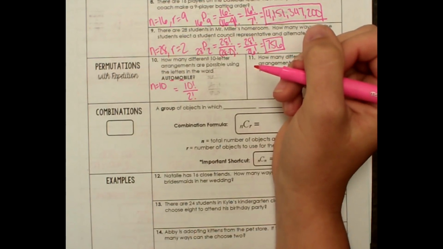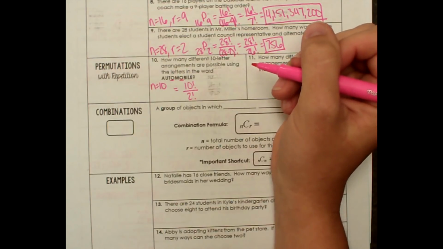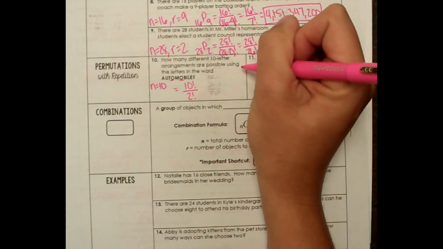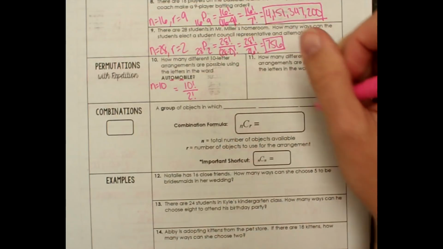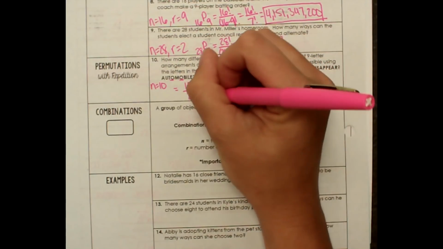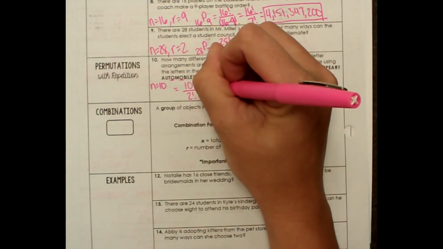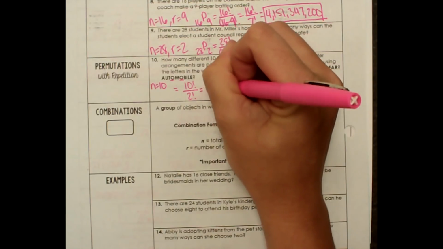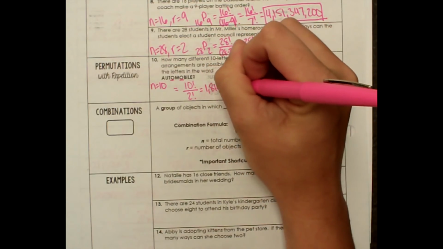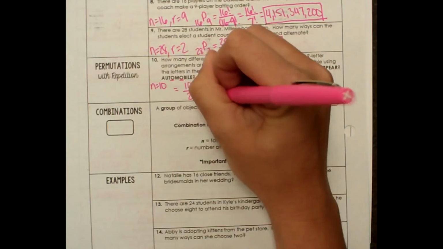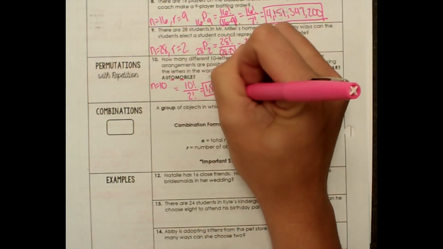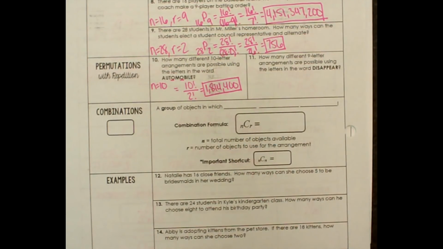I know it doesn't make a lot of sense. It's just a rule, okay? How many different 10-letter arrangements are possible using the letters in automobile? So when you work that out, you get that it is 1,814,400. I do like that there are formulas, though. Something confusing can be made kind of simple, as long as you can identify your number and your arrangement.